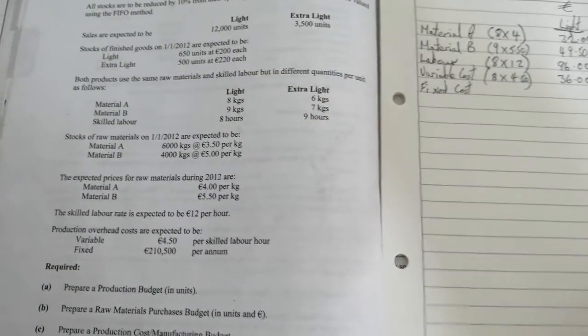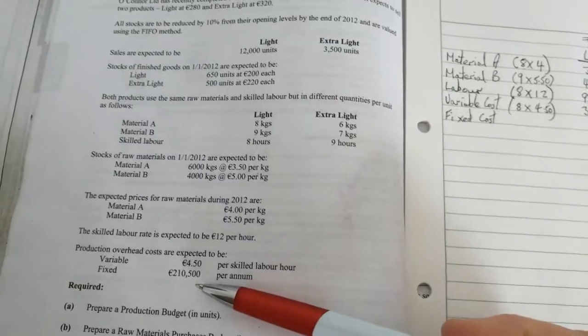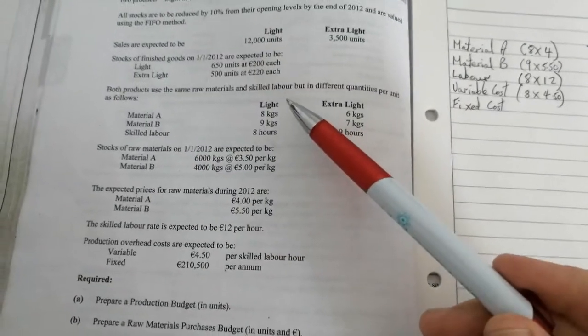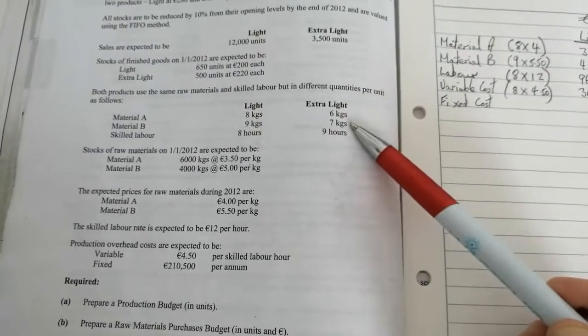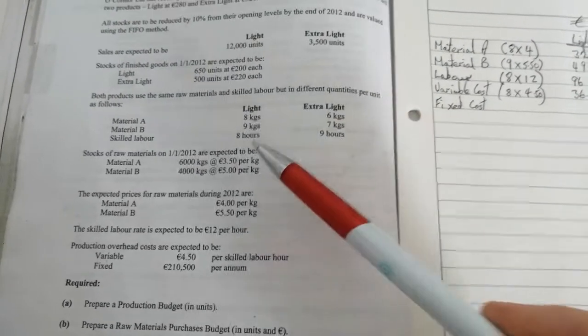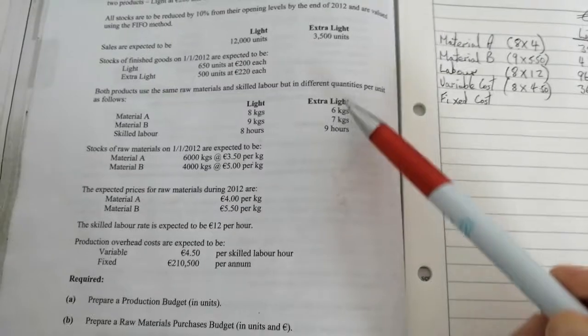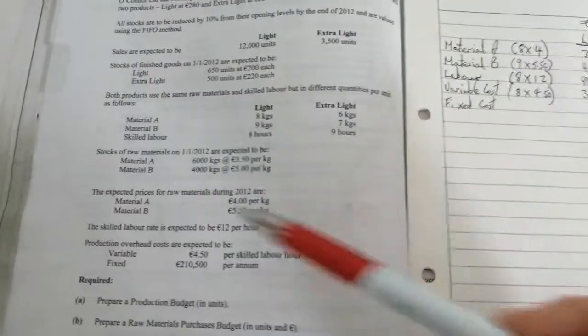So what we need to do in order to divide it up in that way is, first of all, find out how many hours were spent manufacturing lights and how many hours were spent manufacturing extra lights during the year. Now, it's 8 hours for one and 9 hours for the other, but that doesn't give us the total amount.